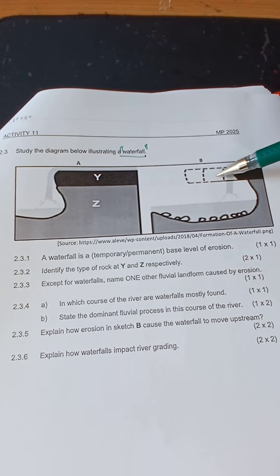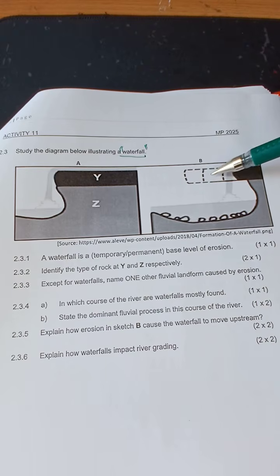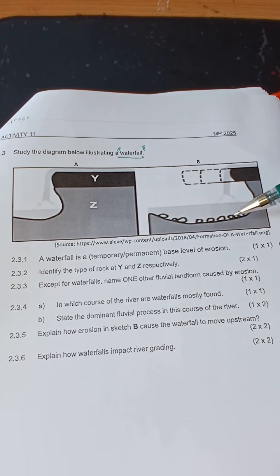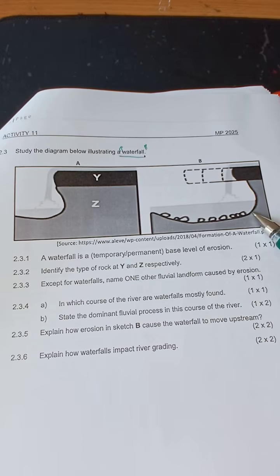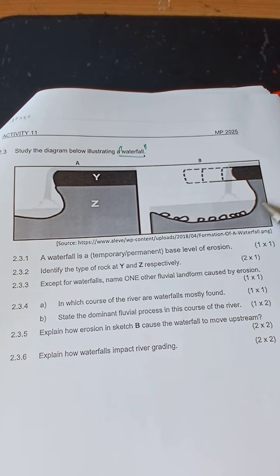And because it does not have any support, what will happen? It will gradually collapse into the plunge pool. This is your plunge pool. That's why you see these boulders. Because this one does not have any support, it's going to retreat backwards, which is a form of headward erosion as well.